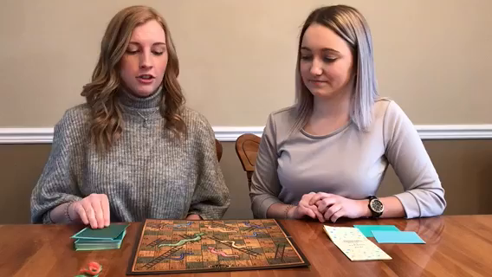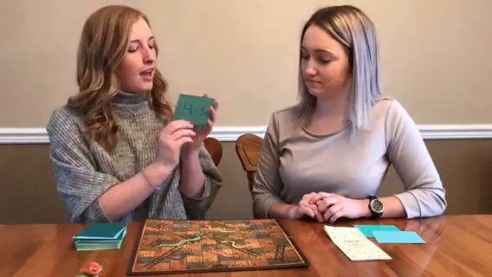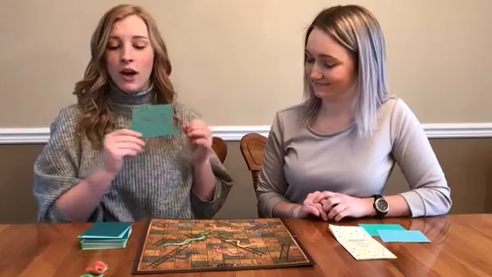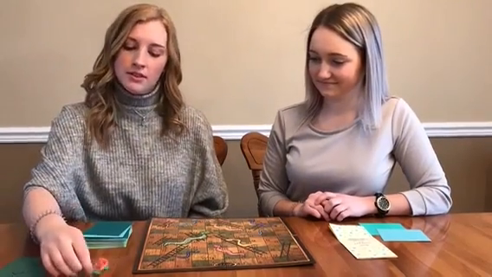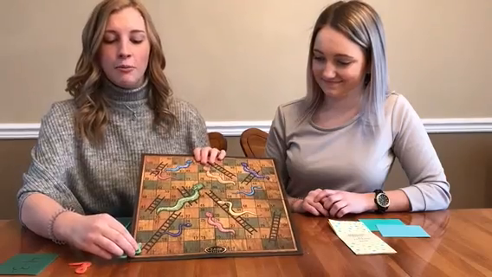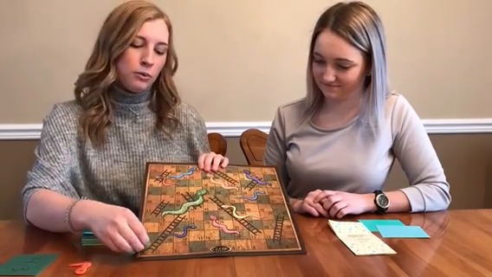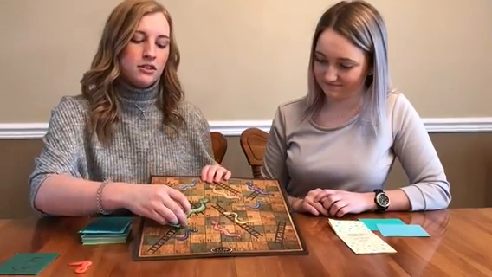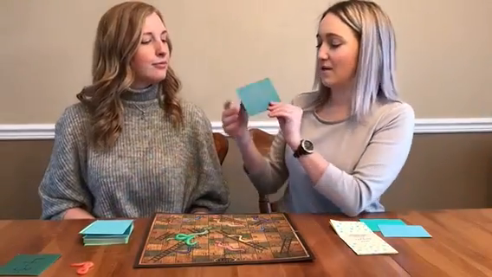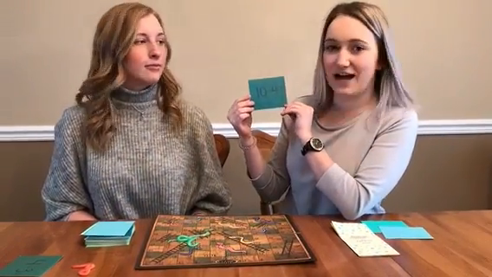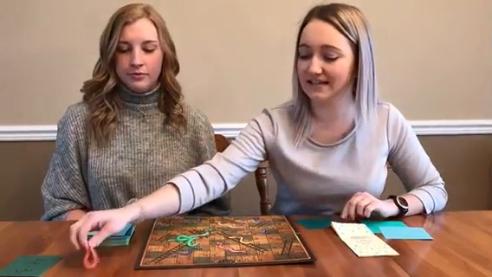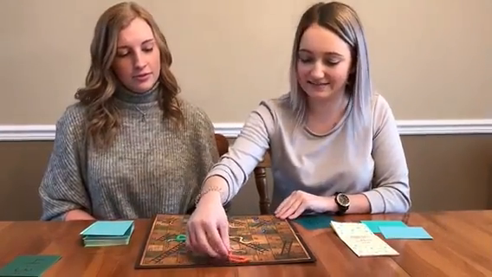So I will pick the first card, and it says 4 subtract 3, which is 1. So I will move forward 1 space. And I have landed, as you can see, on the bottom of a ladder. So I will move up all the way to space 38. My card is 10 subtract 4, which is 6. So I will use my snake to move over to 6.